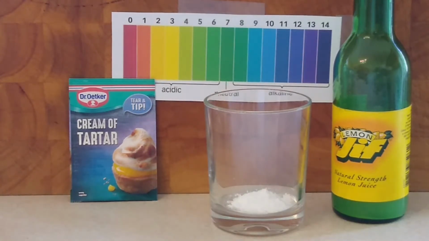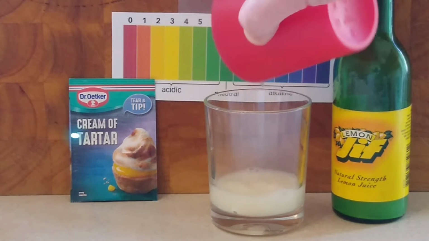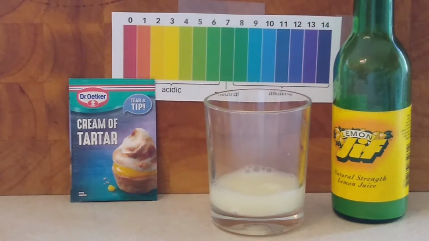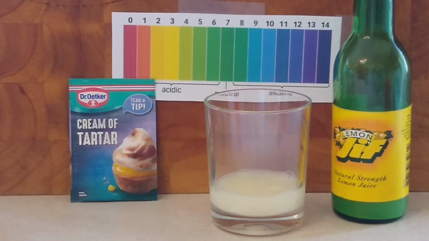On the other end of the acidity scale, we have cream of tartar, which is a byproduct of winemaking. And in this glass, I've got some cream of tartar. So being acidic, I'm going to add the lemon juice again. So an acid with an acid. I'm just curious as to whether this would create CO2 to help with cakes. So you can see that from this reaction, that's completely different from the bicarbonate of soda.